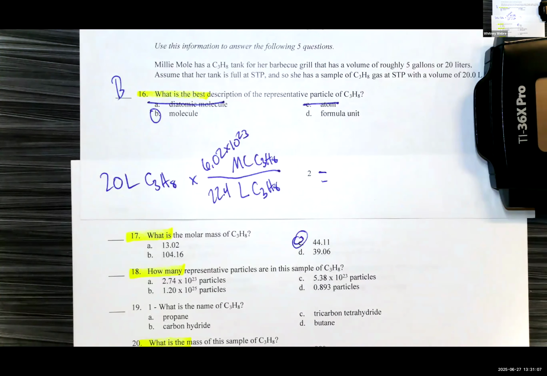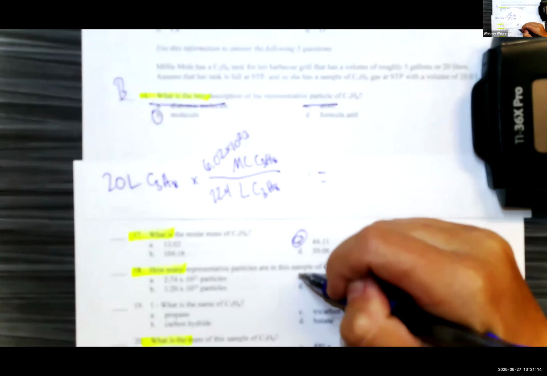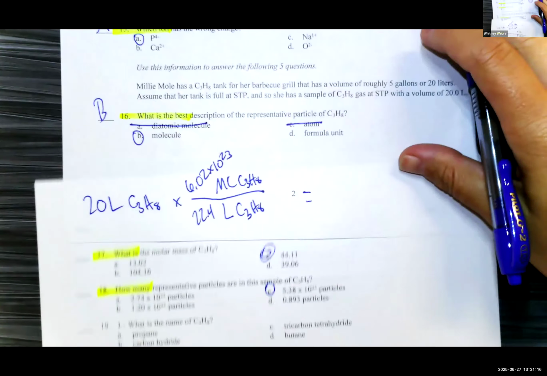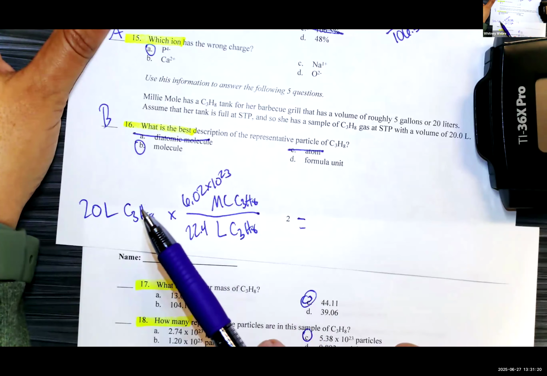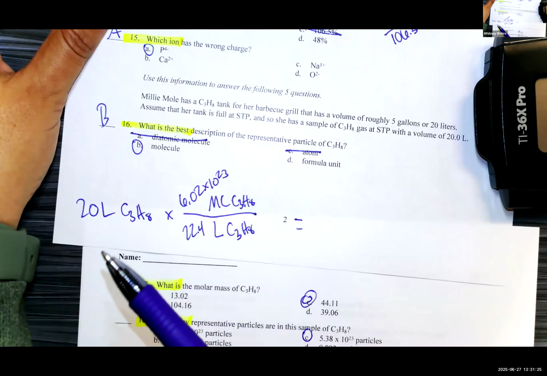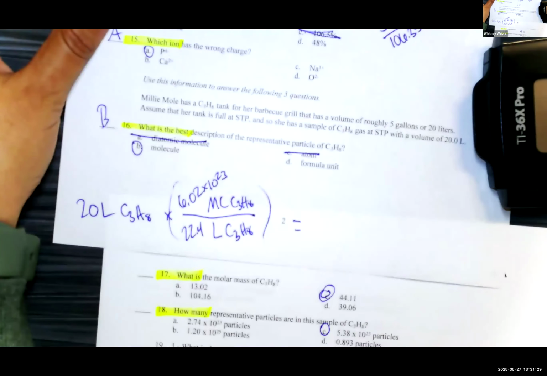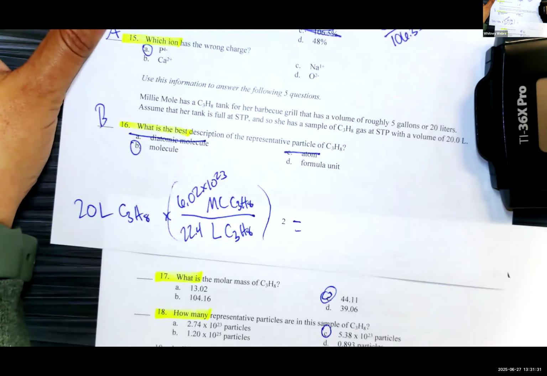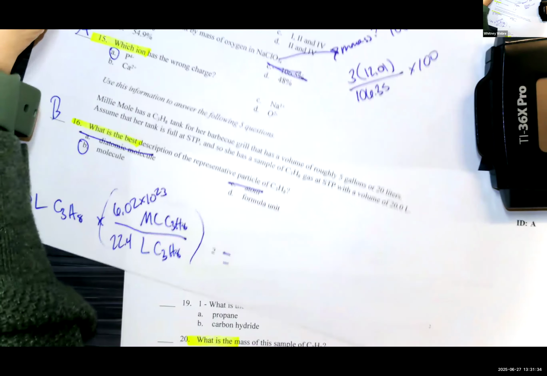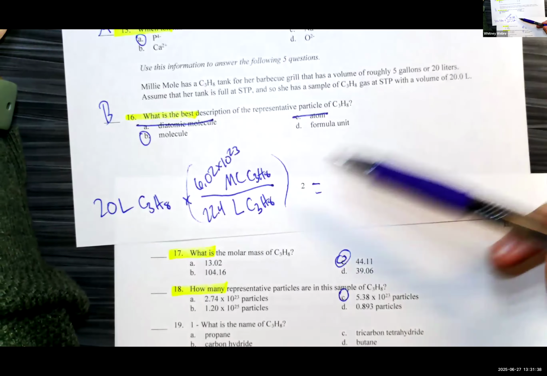So it can't be D. You got B? 5.3. Oh, C? Okay, perfect. So make sure you type that into your calculator and get that answer. You could do 20 times this number and equal divided by this number, or 20 and in parentheses do this. Whatever you do, make sure you get that answer. C, 5.38 times 10 to the 23rd. And then double check your setup.